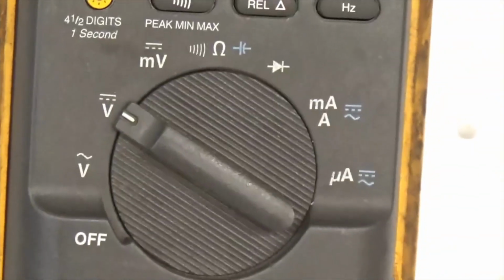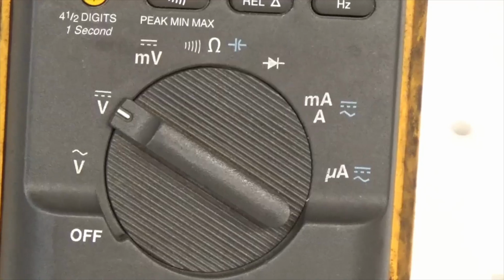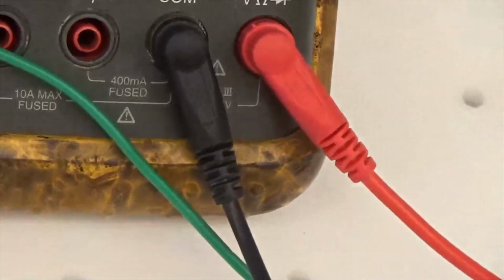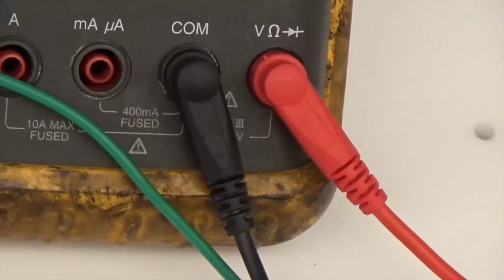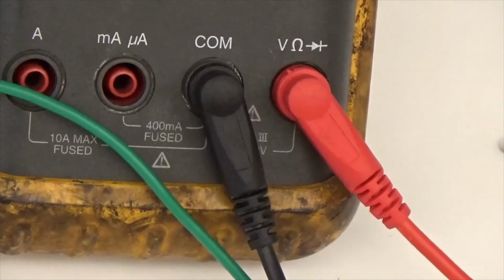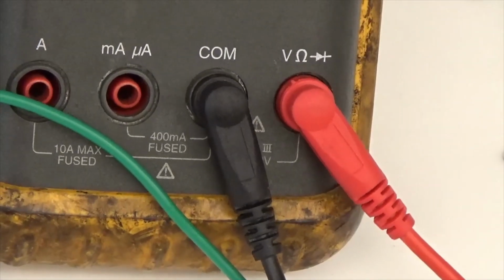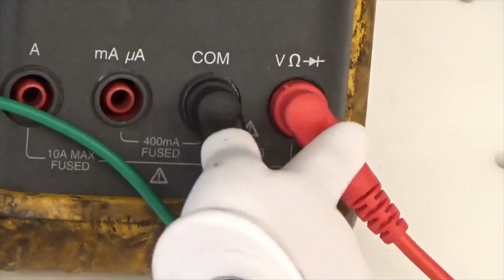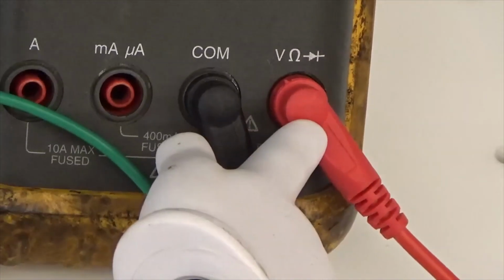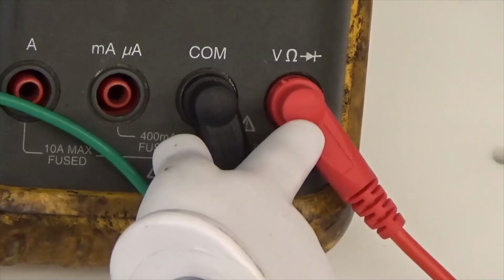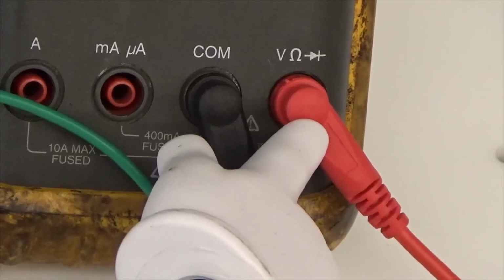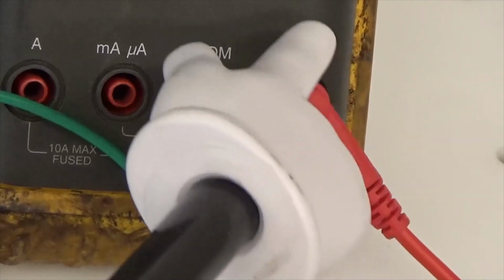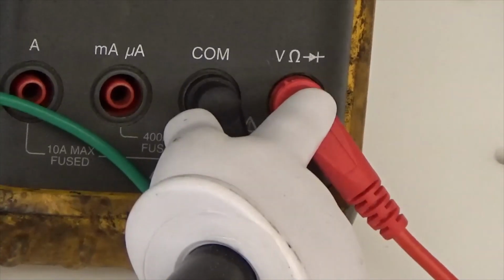Now, back down to here. Again, we're on volts. If you look at our two leads, you have the black in common, or COM. That lead will stay there regardless of the reading that you're taking. You're going to notice that the red lead is here in V for volts. It's also got the symbol for ohms, the omega symbol. So volts and ohms is going to be in this port right here.